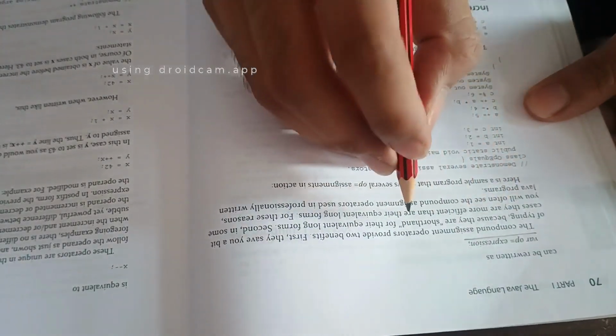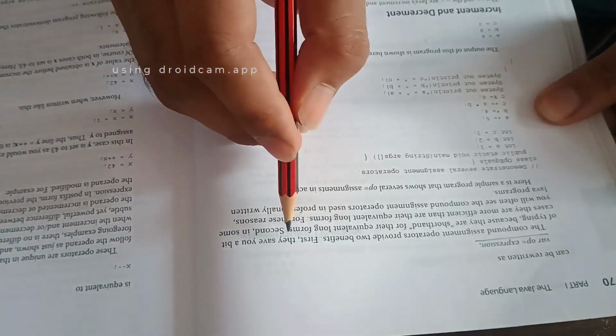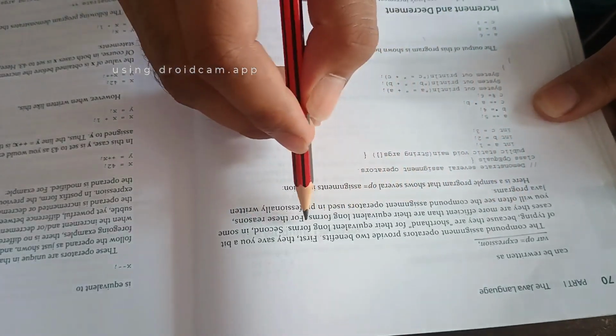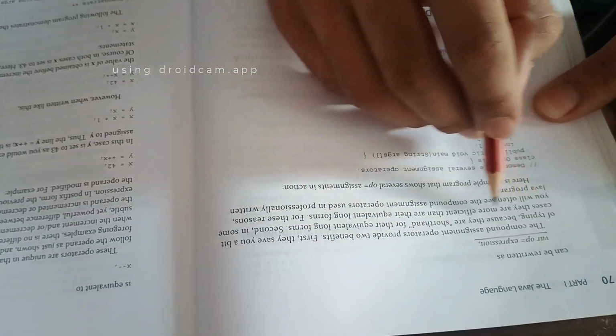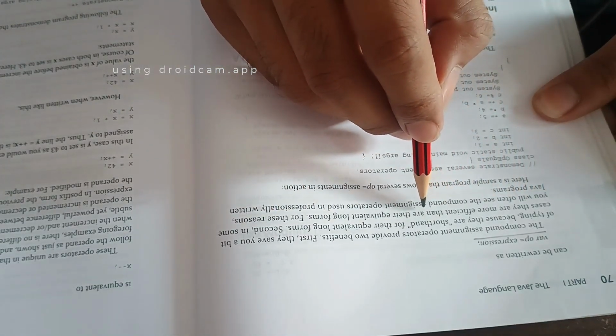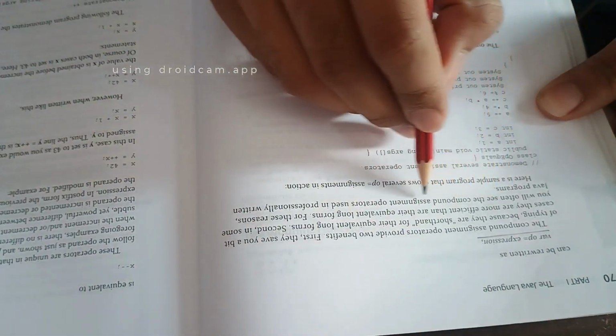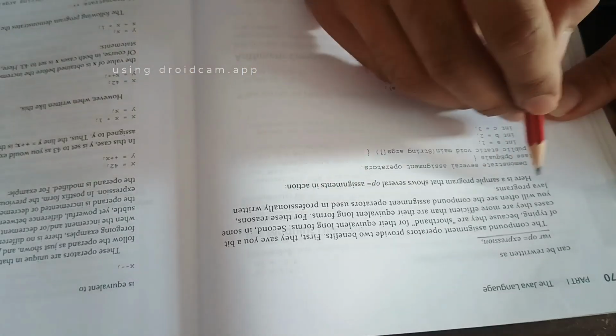The compound assignment operators provide two benefits. First, they save you a bit of typing because they are shorthand for the equivalent long forms. Second, in some cases they are more efficient than their equivalent long forms. For these reasons, you will often see compound assignment operators used in professionally written Java programs.